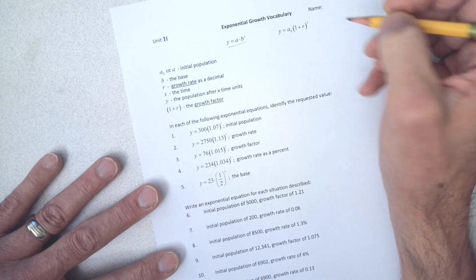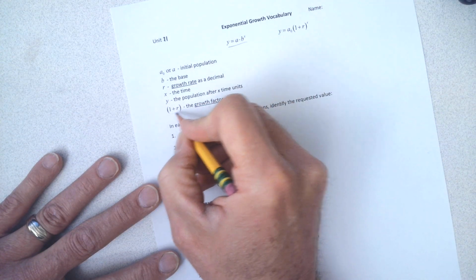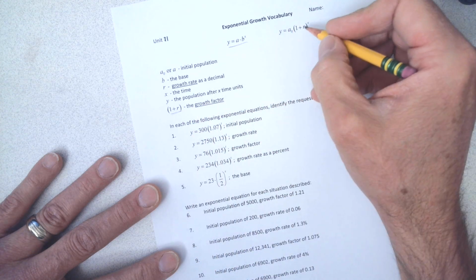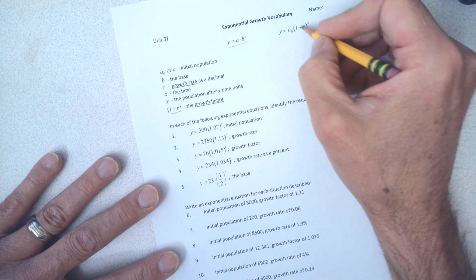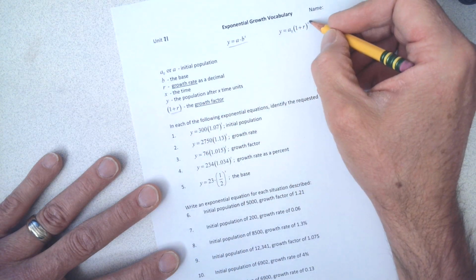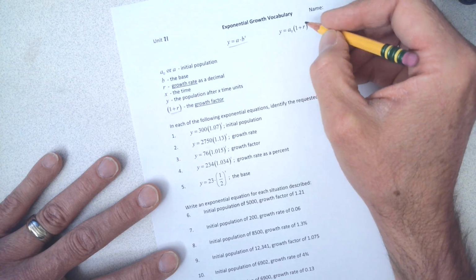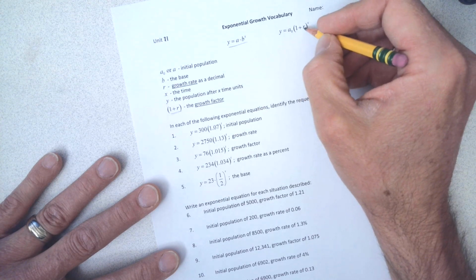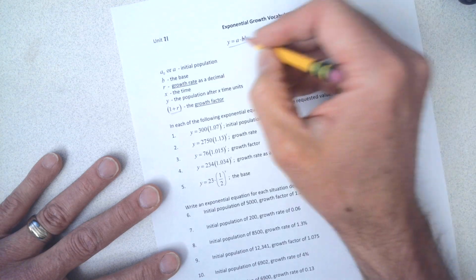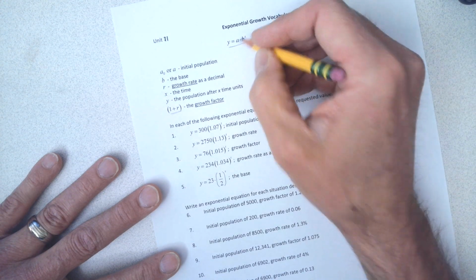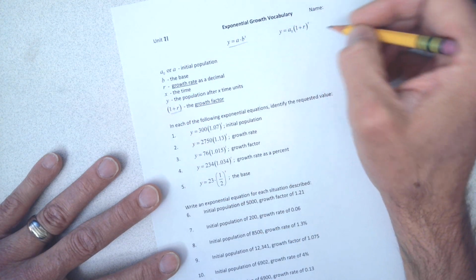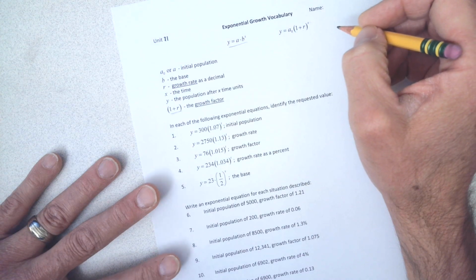If we jump down to this bottom one, we've got the whole 1 plus r, which we know is the same thing as b here. It's the thing that we're multiplying by over and over. That's what exponential notation is about. This is referred to as the growth factor. So b can also be the growth factor or the base. 1 plus r could be referred to as the base.